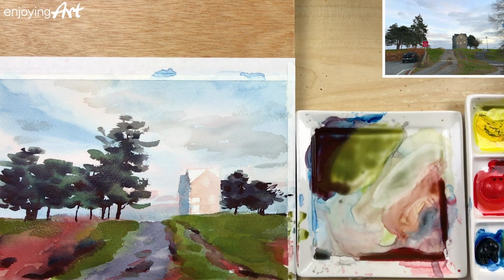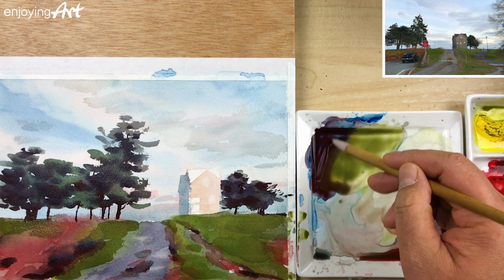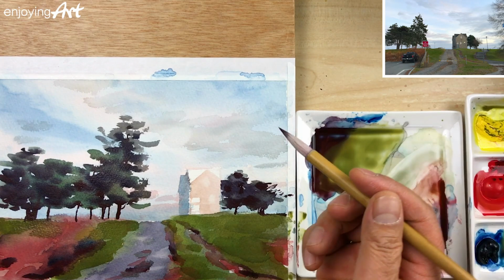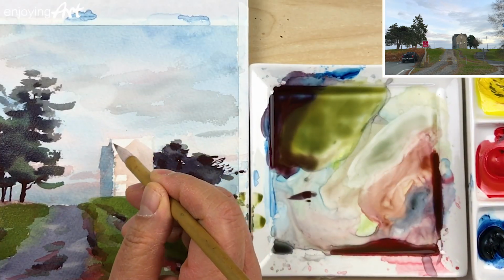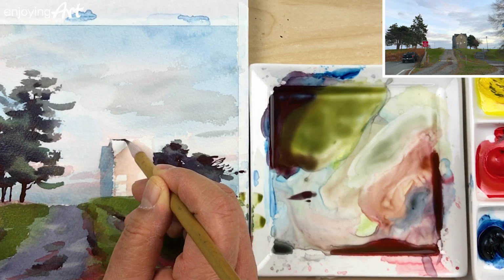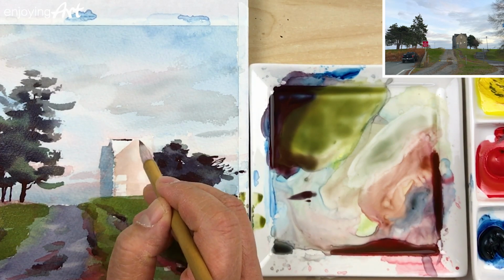Now I come back to working on the house. Now use this smaller size calligraphy brush. Now I'm gonna work on the rooftop. This is the perfect color. Okay. Like that.